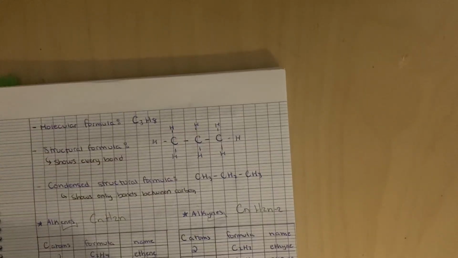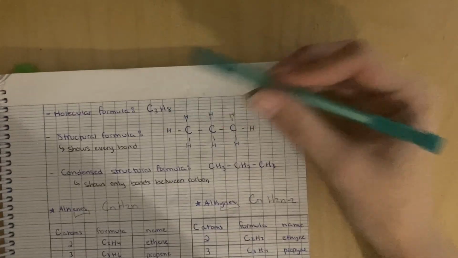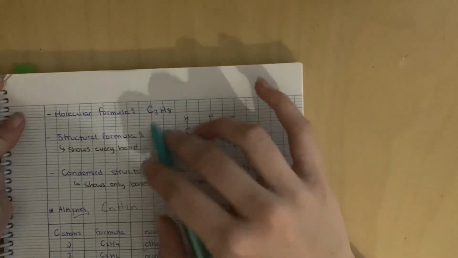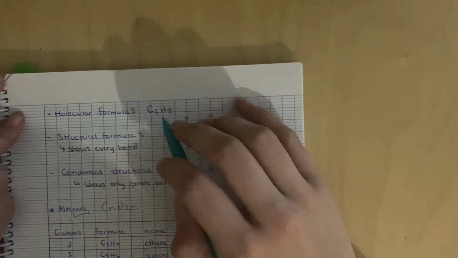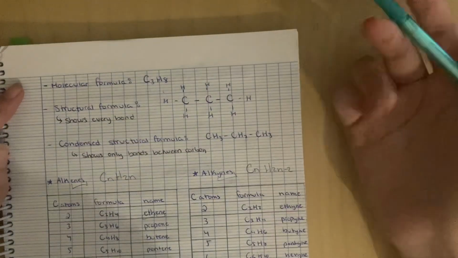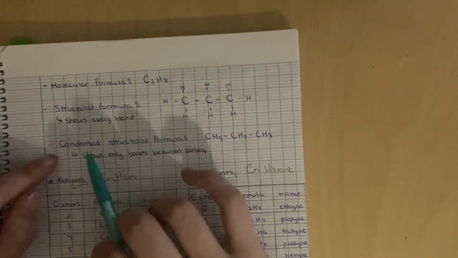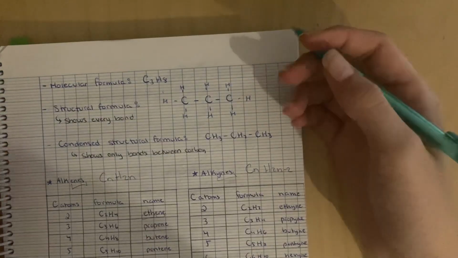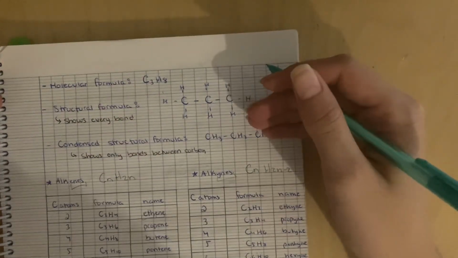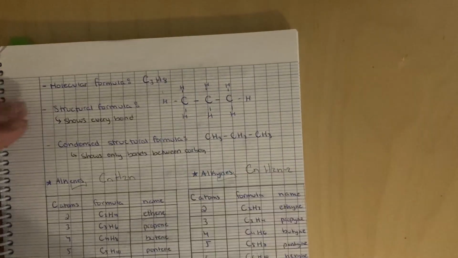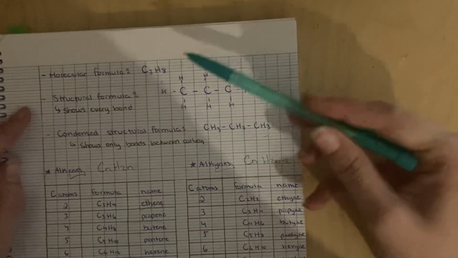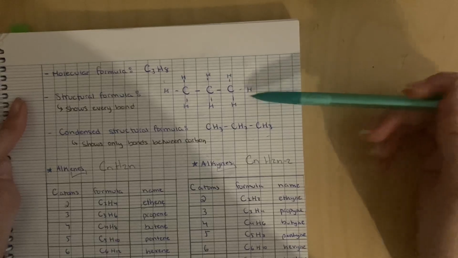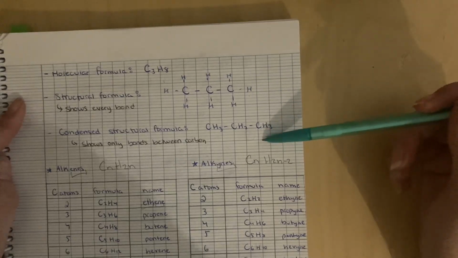On to isomers. Actually, no, before isomers we need to talk about the different formulas. You can have a molecular formula, which is just where you list how many carbons and how many hydrogens there are. You can have structural formulas, which is where it shows every single bond. So this is really detailed. It's much more in-depth and it takes a bit more time. And you can have a condensed structural formula, which only shows the bonds between carbons, like you can see right here. This would be the molecular formula, this is the structural formula, and this is the condensed structural formula.